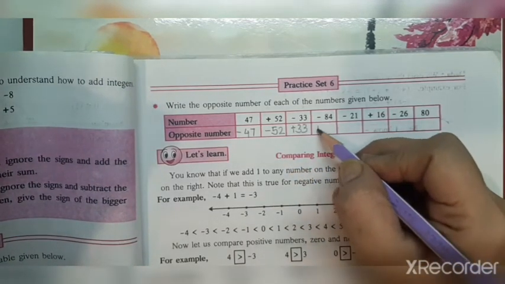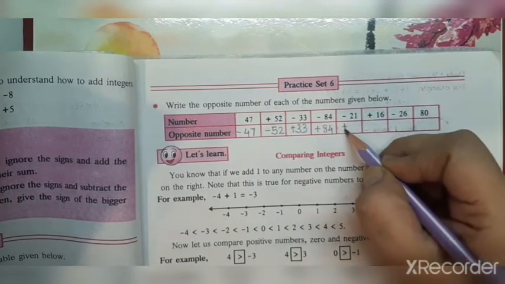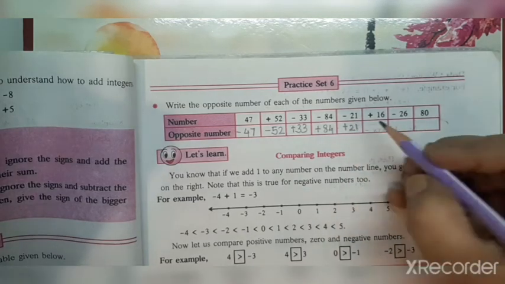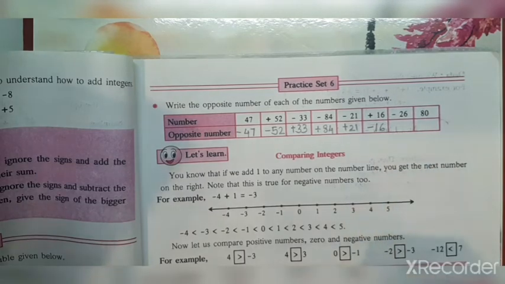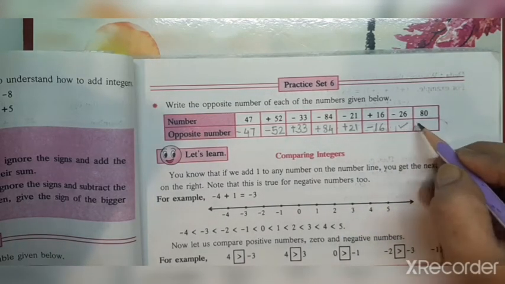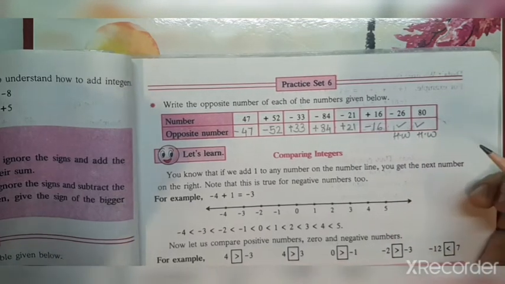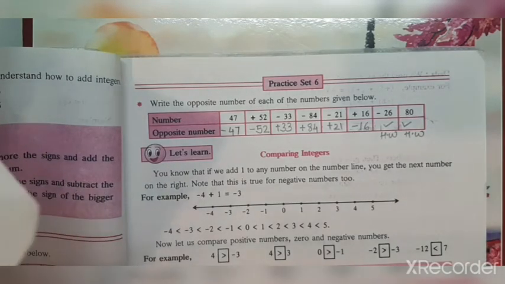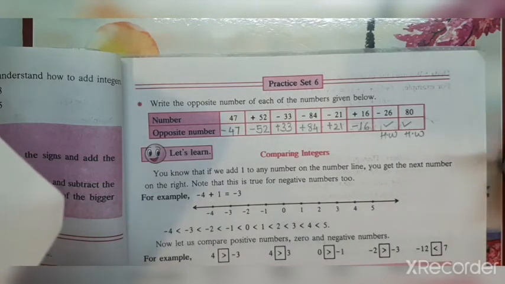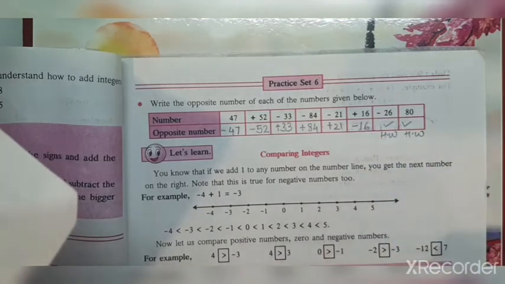Negative 84, positive 84. Negative 21, positive 21. Positive 16, negative 16. And now these two sums are for homework, that is, you have to study on your own. I don't think it will be difficult for you, because opposite numbers are nothing but the same number with a different sign, the opposite sign. Positive becomes negative, negative becomes positive.